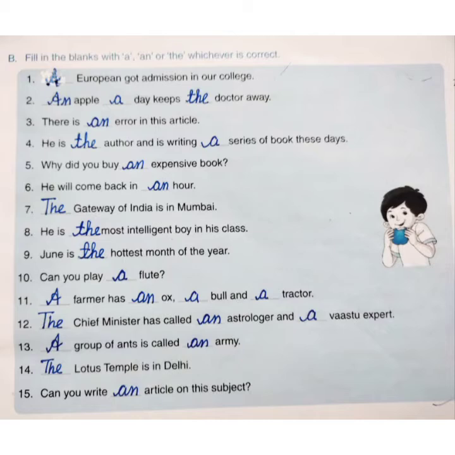So it is not at all necessary that if a vowel is there, then you have to write an or the. In this case, my dear students, in European the sound of a consonant is coming. European, Y-O-U, Y. So we will write A over here. A European got admission in our college.